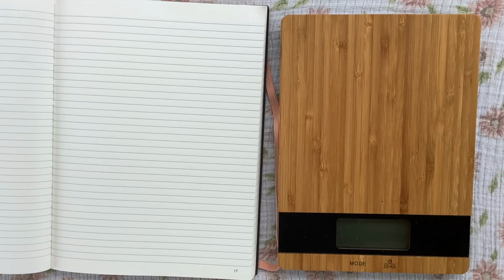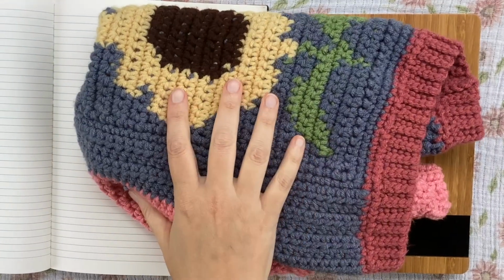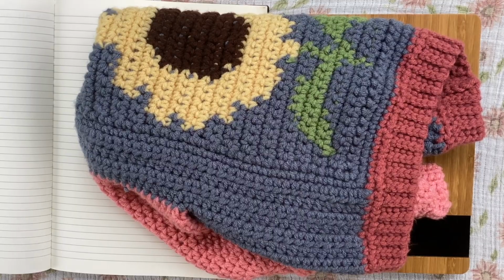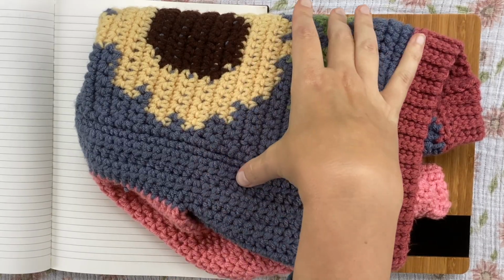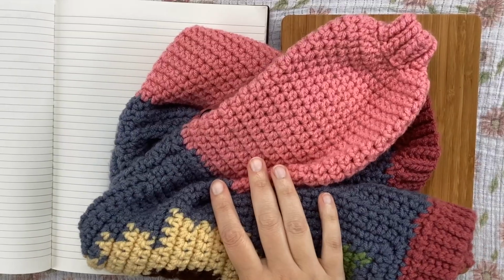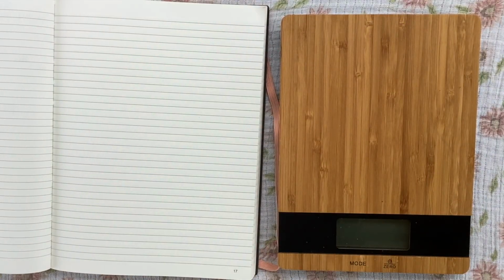Today I'm going to show you how to calculate how much yarn you used for your crochet project. This is especially helpful if you sell your projects and you need to know how much materials you used. All right, so there's a few things you're going to need.